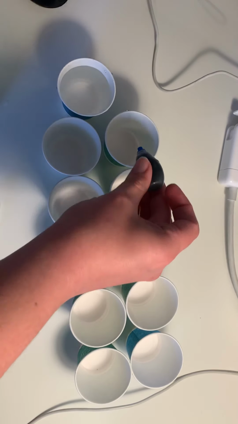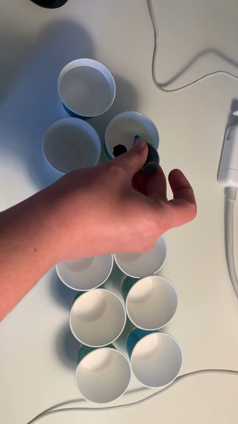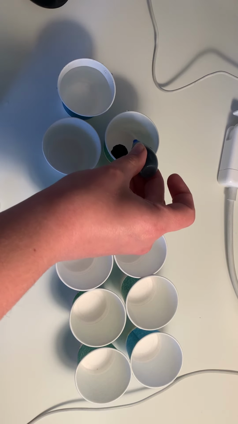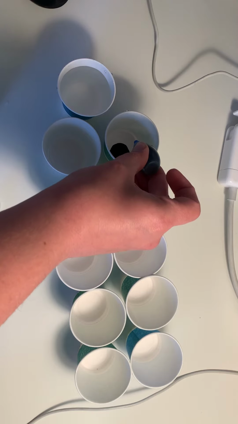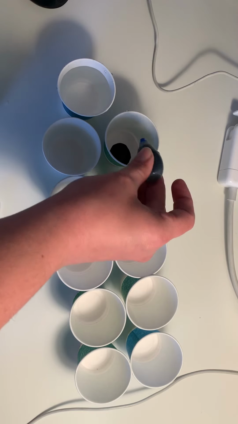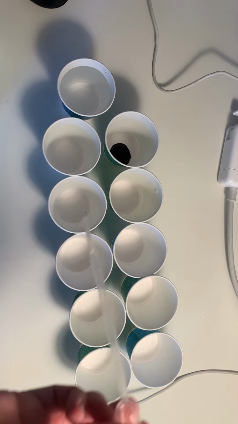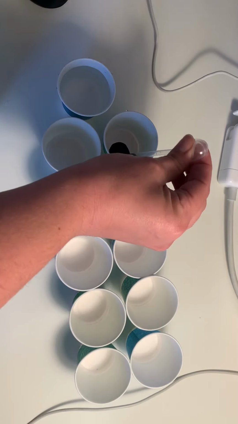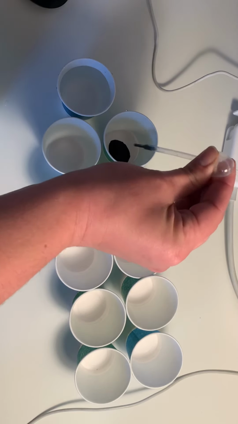I'm going to start by putting 10 drops of food coloring in cell 1. So 1, 2, 3, 4, 5, 6, 7, 8, 9, 10. Okay, so now that is 1 million parts per million. All million parts are my food coloring, right? I didn't add anything extra to it. What I'm going to do now is take my eyedropper and take 1 drop of food coloring and put it into cell number 2.